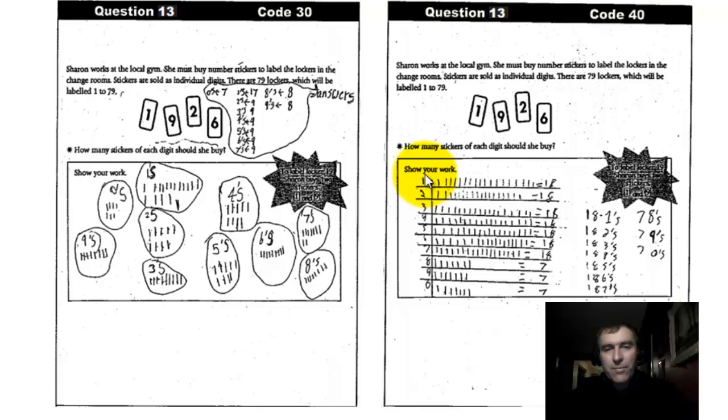Over here, the person did a tally chart, a little more organized, writing all the numbers down and then giving the tally, and they did get the right answer with 18 1s. In fact, the numbers 1 to 7 all have 18, and then 8, 9, and 0 end up with 7 each. And so they labeled each of them here to show what it is.